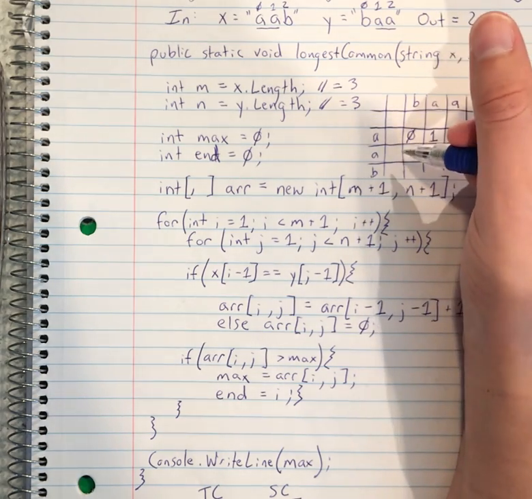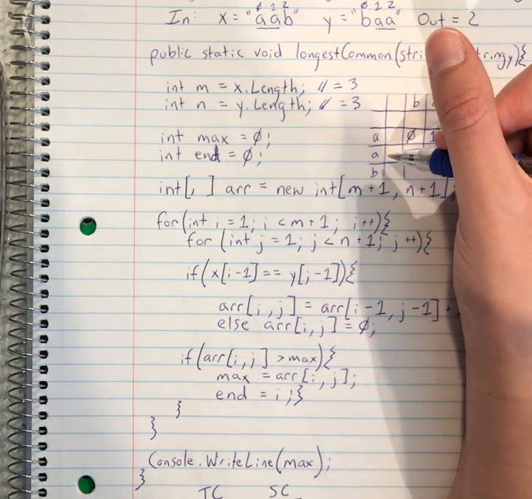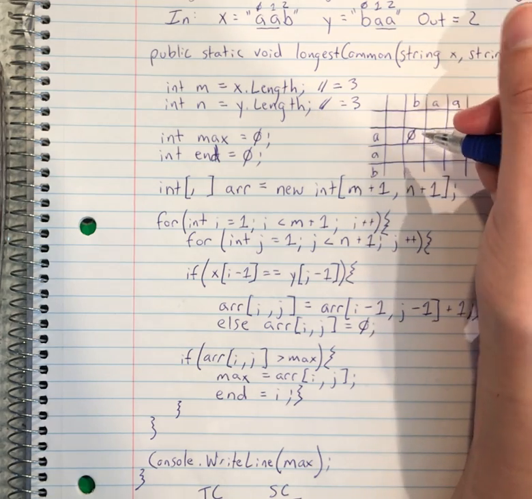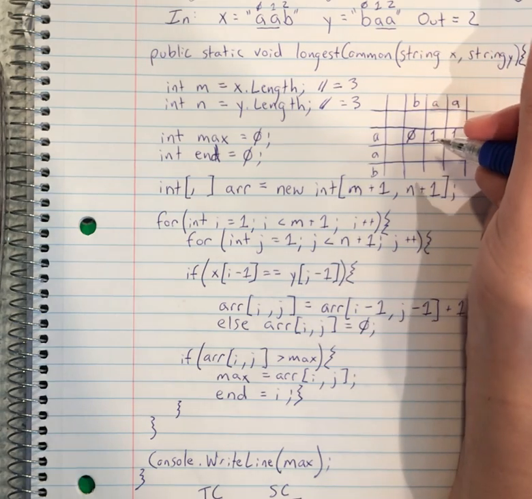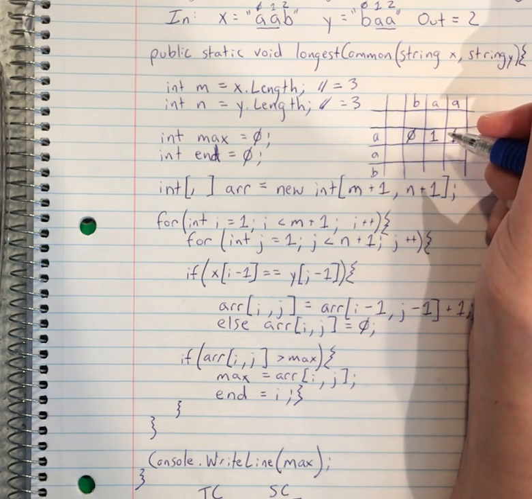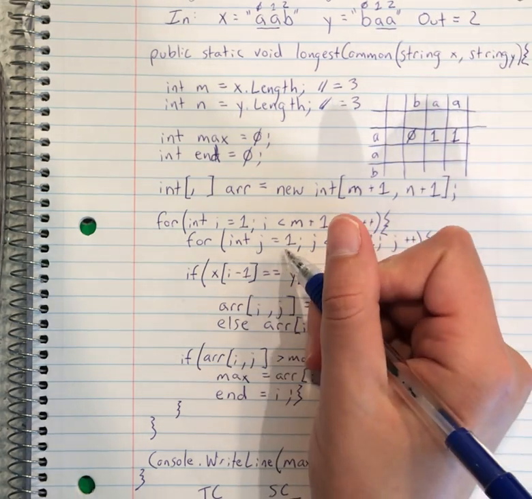Okay, moving on to incrementing i for i equals 2 and j equals 2. No, j gets reset as 1.